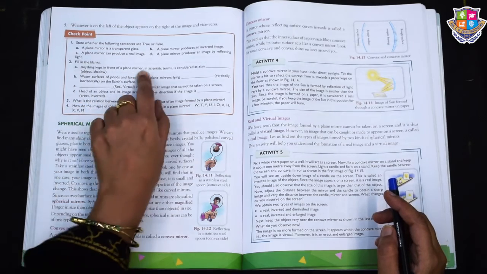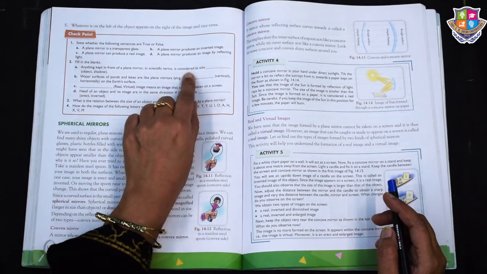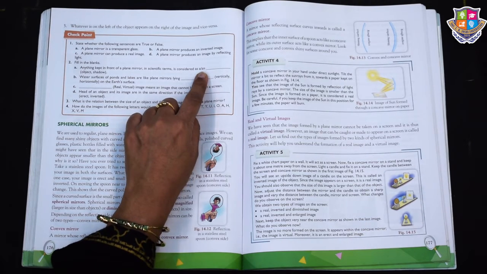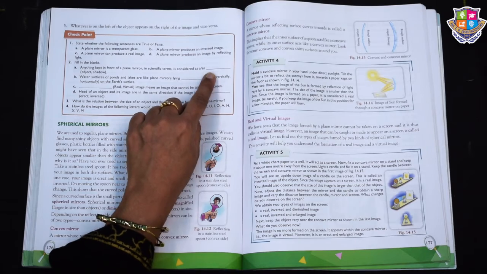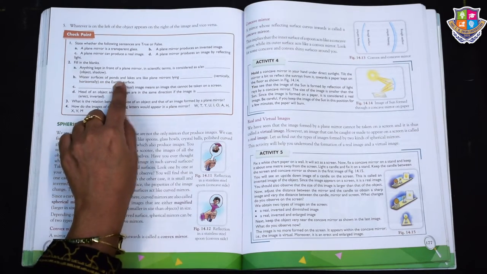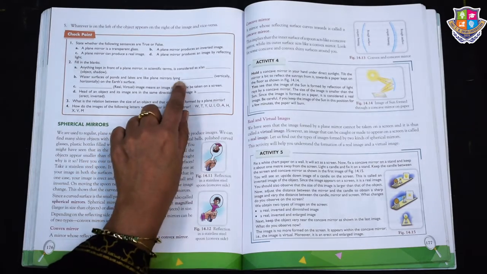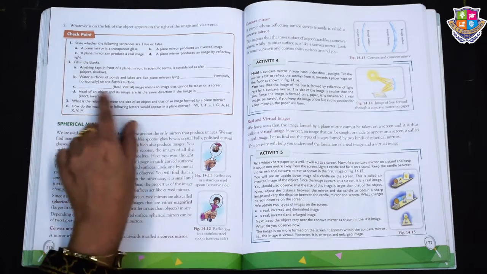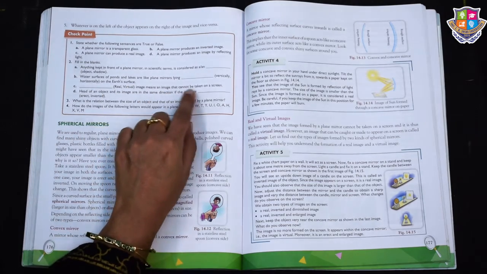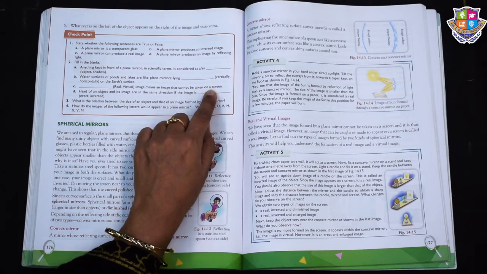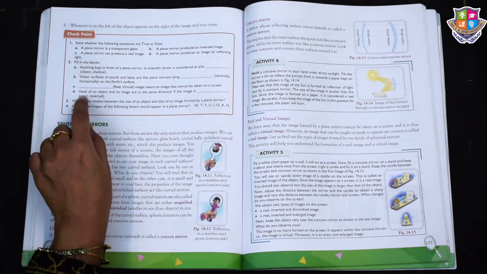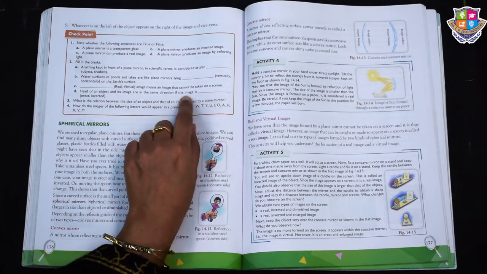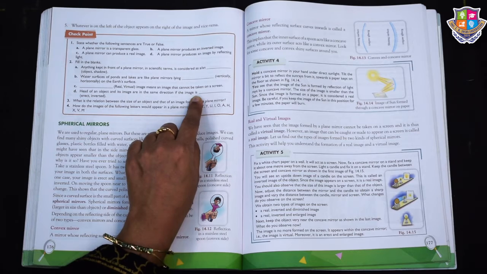Anything kept in front of a plane mirror in scientific term is considered to be as what? You tell me, children. It is considered to be as an object. Water surfaces on ponds and lakes are like plane mirrors lying horizontally on the earth's surface. A virtual image means an image that cannot be taken on the screen. Head of an object and its image are in the same direction if the image is erect.